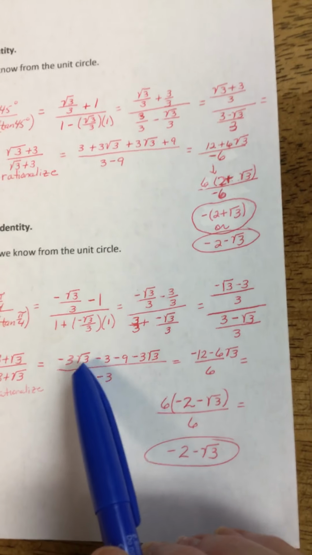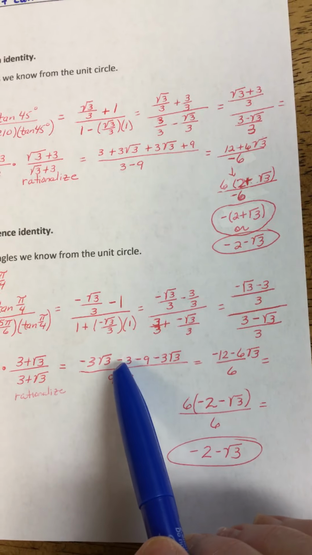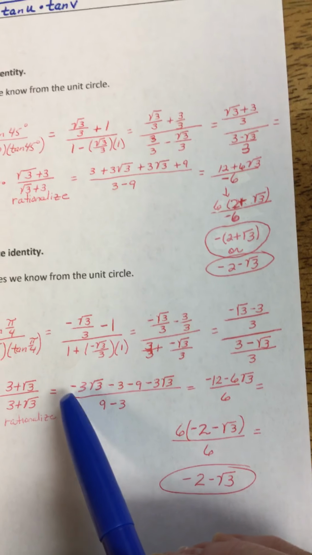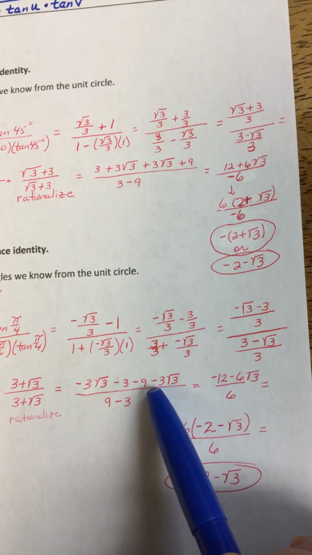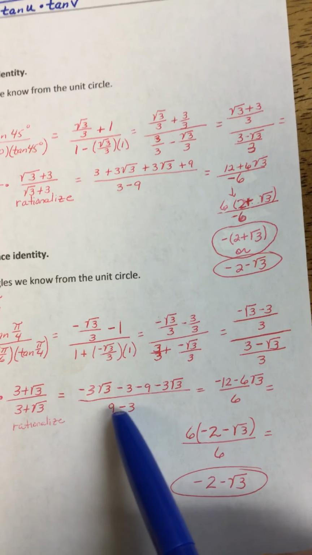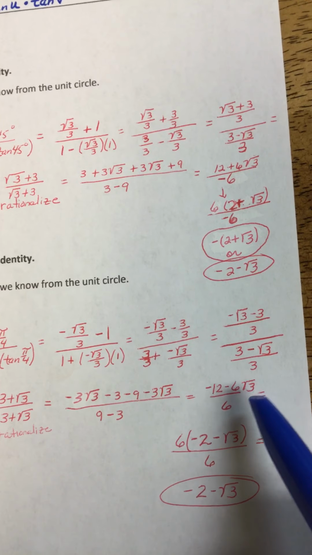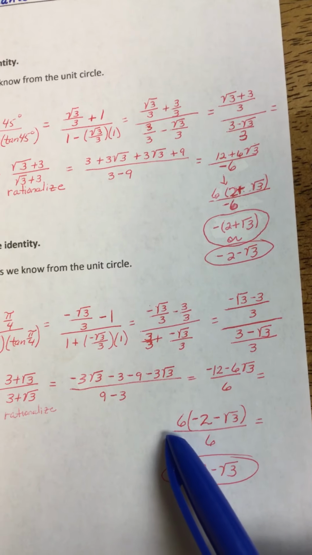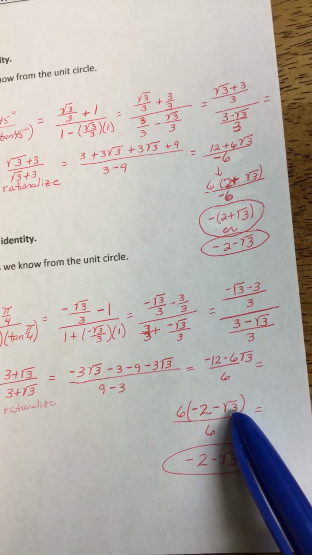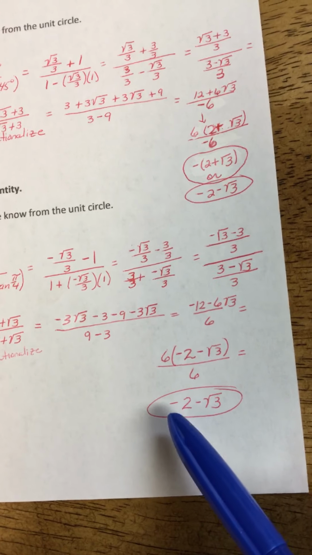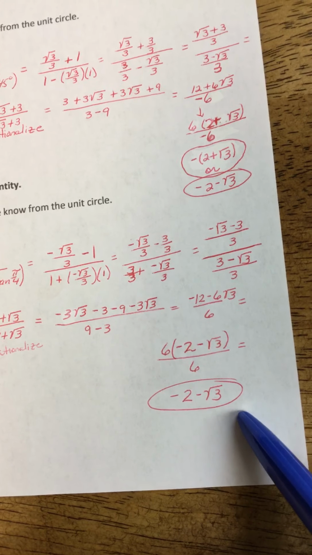Then I will simplify. I have a negative 3 and a negative 9, which makes a negative 12. Negative 3 and negative 3 square roots of 3 makes negative 6 square roots of 3. This time when I subtract, I get a positive 6. I will factor out my 6 and get negative 2 minus the square root of 3. Divide out my 6's or reduce there, and I get negative 2 minus the square root of 3.